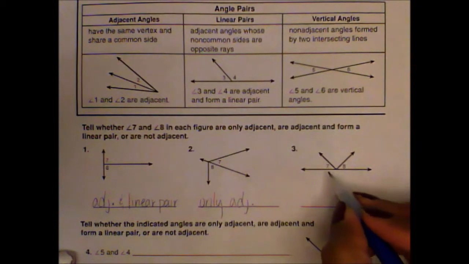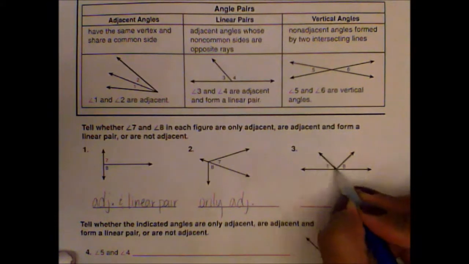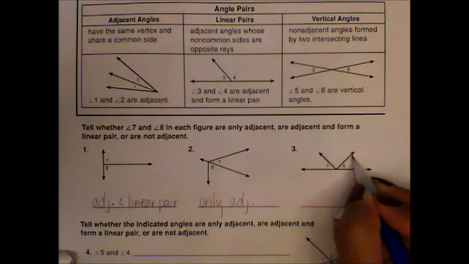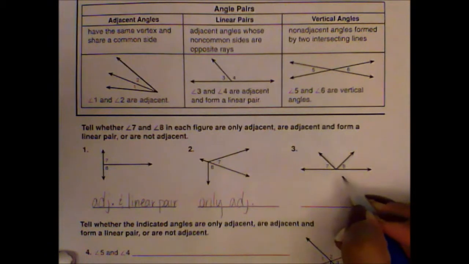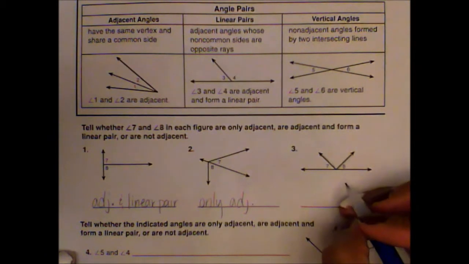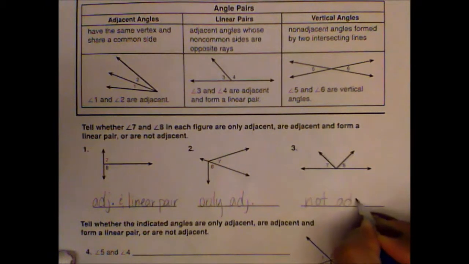Number 3, here's angle 7 and here's angle 8. Now, I'm going to say they're not adjacent because they don't share a wall or fence at all. The fence for 7 is right here. The fence for 8 is right here. They do share a common vertex, but that's it. They don't share a wall. So remember, in order for us to call them adjacent, not only must they share a common vertex, but they also must share a common side. So on number 3, I'm going to say not adjacent.